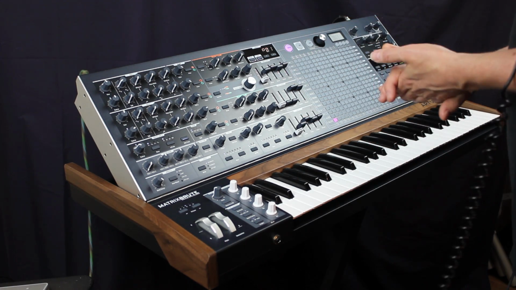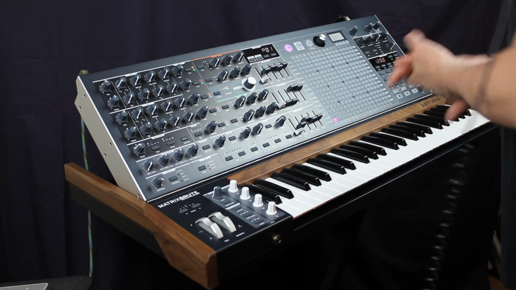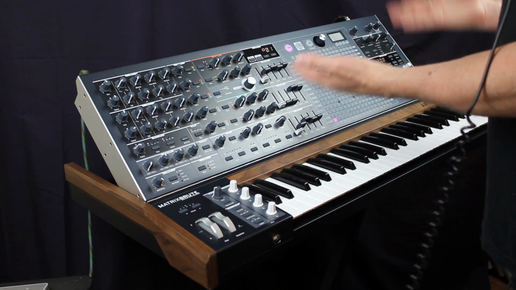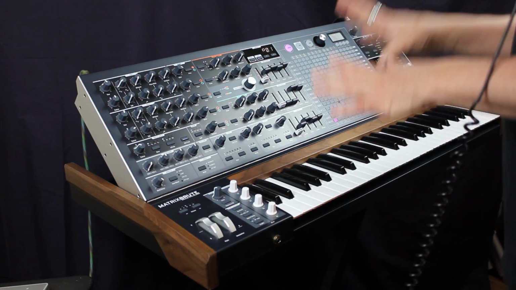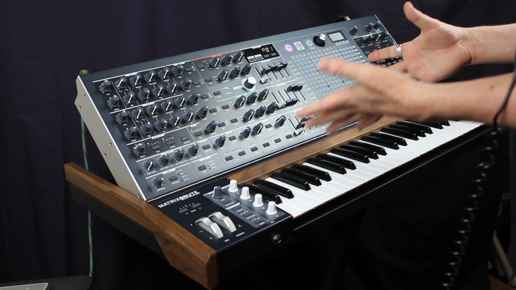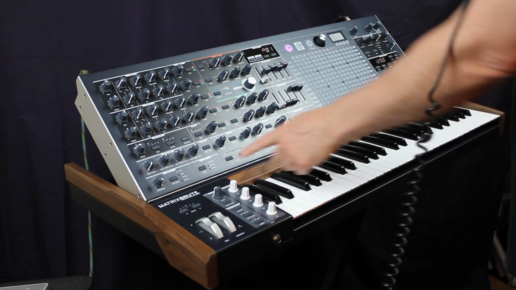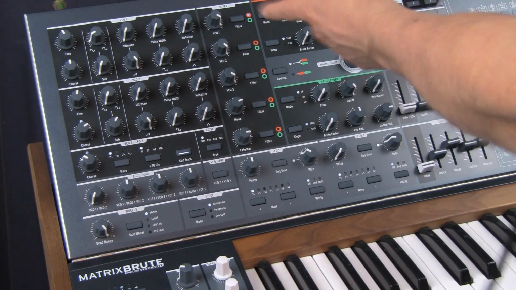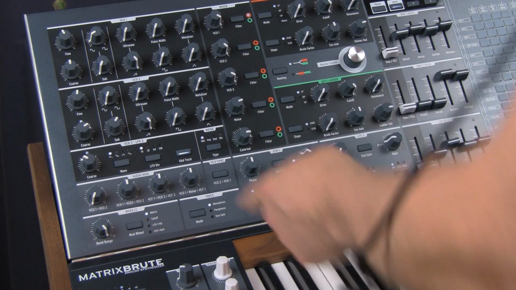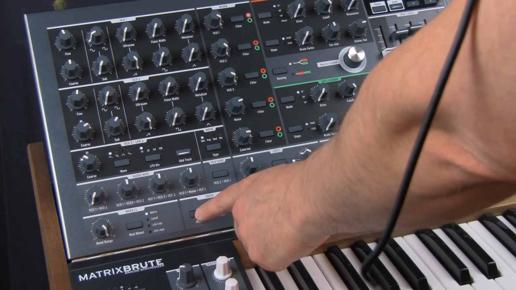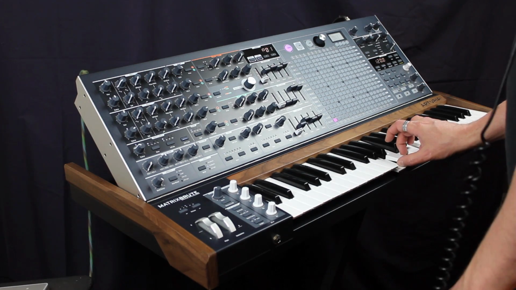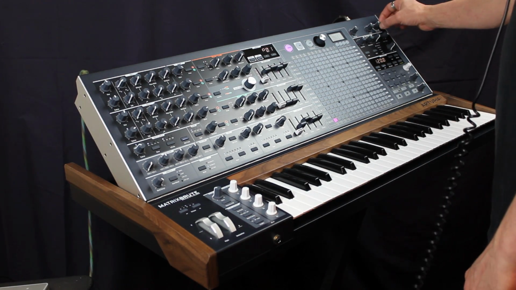But let's remember that it is not limited to monophonic mode. Even if it was, it'd be great. This is a great monophonic synthesizer, but we can do a lot more with the Arturia MatrixBrute. It's also a polyphonic synthesizer. So right now I just have oscillator 1 coming out with a saw, and that's it. But when we put it into what Arturia calls paraphonic, we're going to get a totally different experience. Woo! Let's turn that down a little bit.